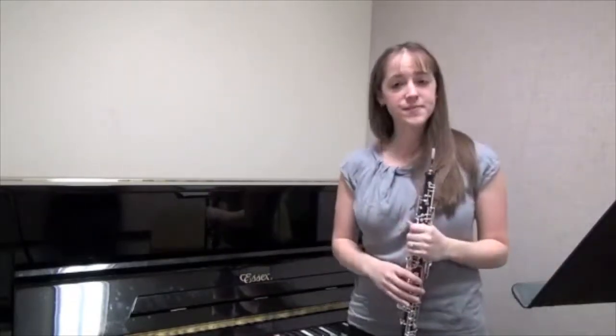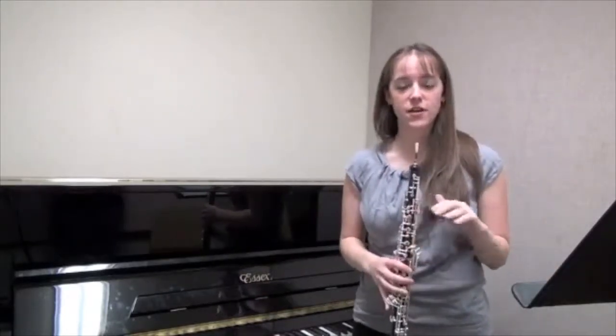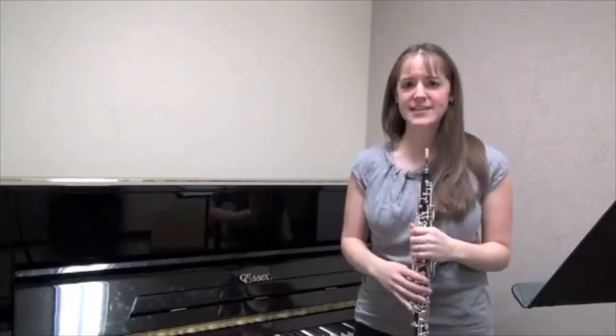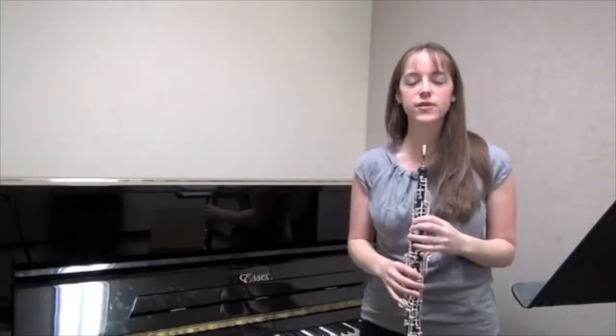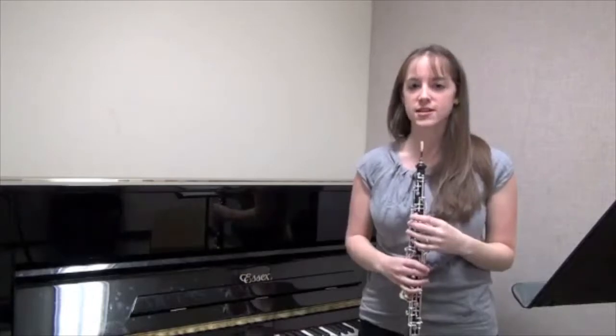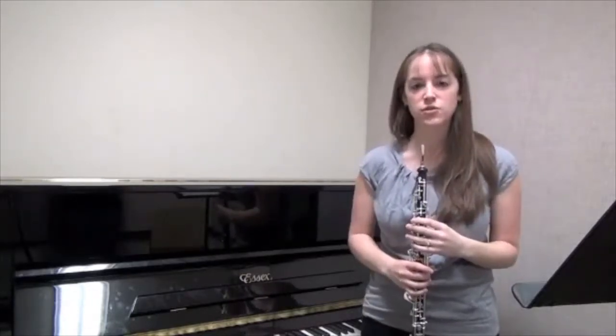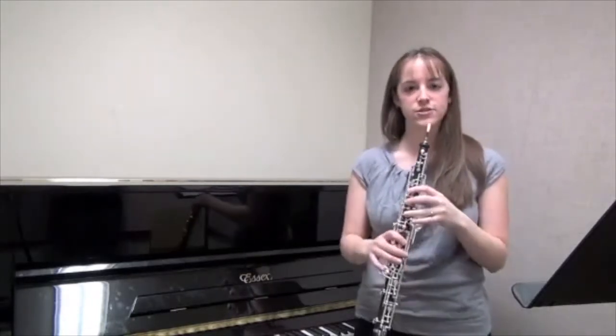The middle register is from F, the first F on the staff, up to high D, and it's a good range for the oboe. We can control the pitch and the dynamic well, and a lot of the oboe solos are written in that range, and this register sounds like this.